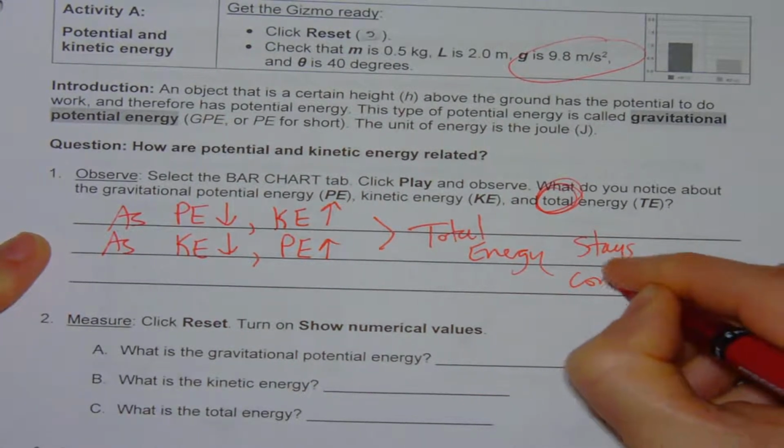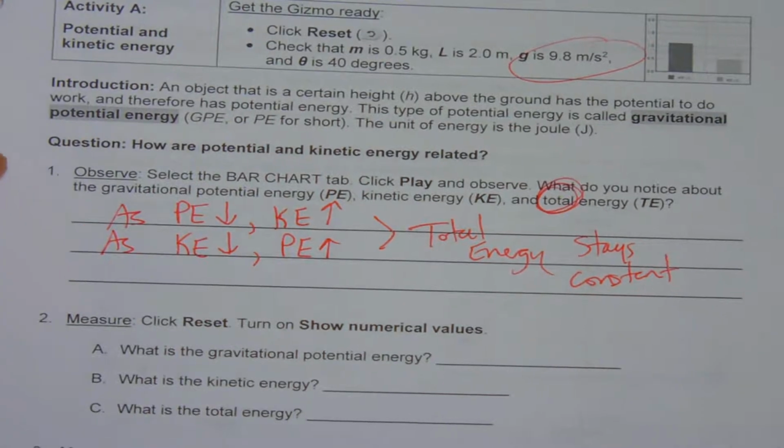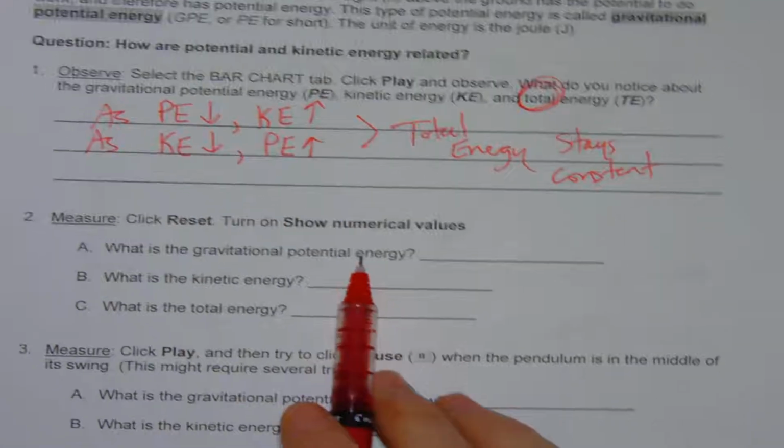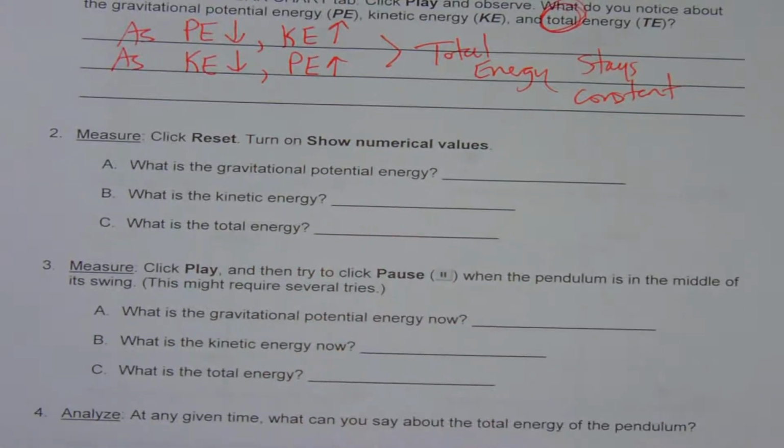If you look at those numbers, the total energy right now is 2.3 joules. Those two numbers above, potential and kinetic, will add up to 2.3. All right, so it says to show numerical values. For whatever reason, mine defaulted to it. And we need to reset to do this.